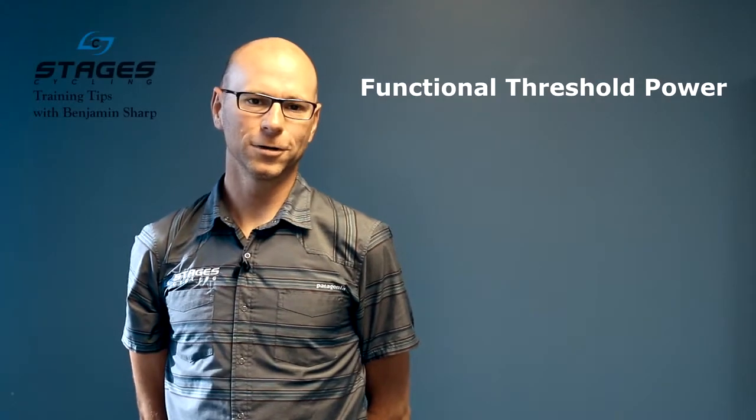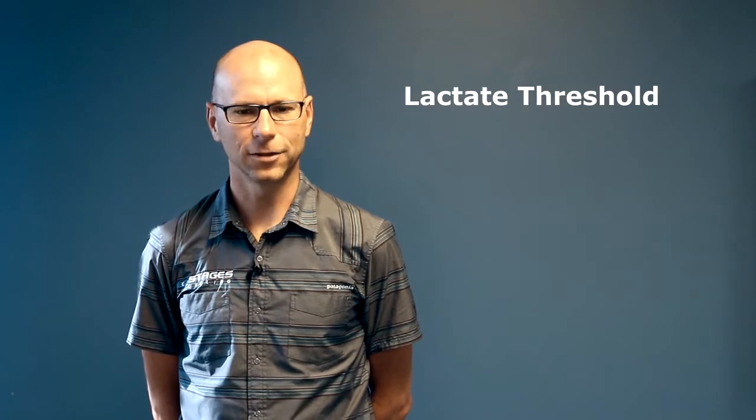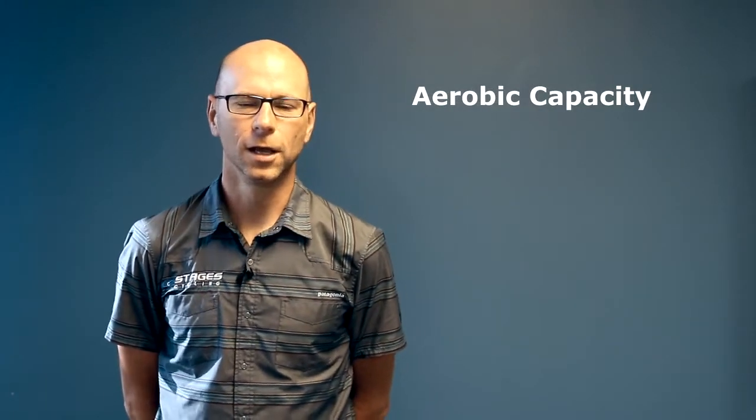Functional threshold power, also known as FTP, can be defined as the amount of work that you're able to do for about an hour, the amount of sustainable workload that you're capable of doing. Some of you may have heard of lactate threshold or aerobic threshold or aerobic capacity, and while those values can generally be measured in the lab, you'll get to about the same value as doing a field test for FTP.